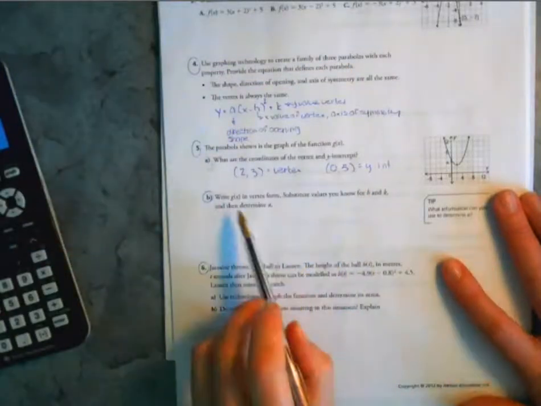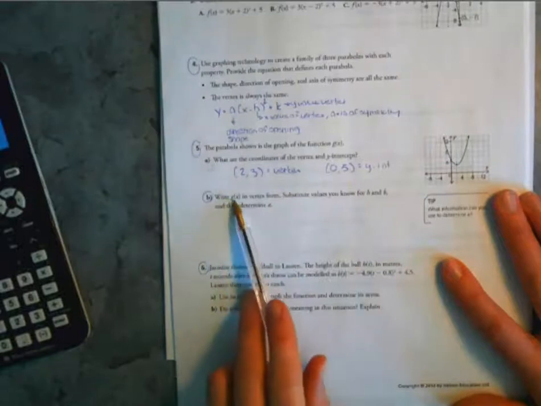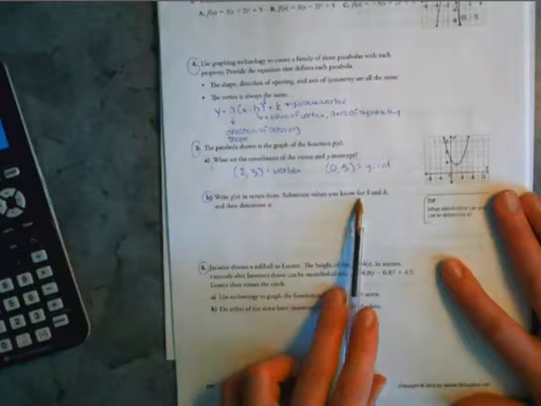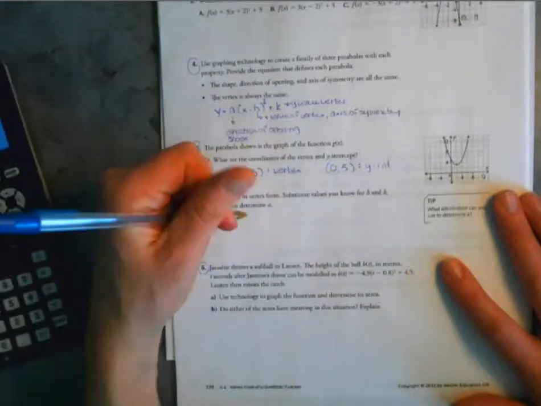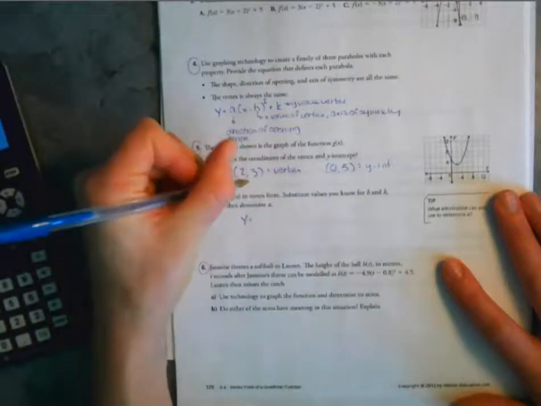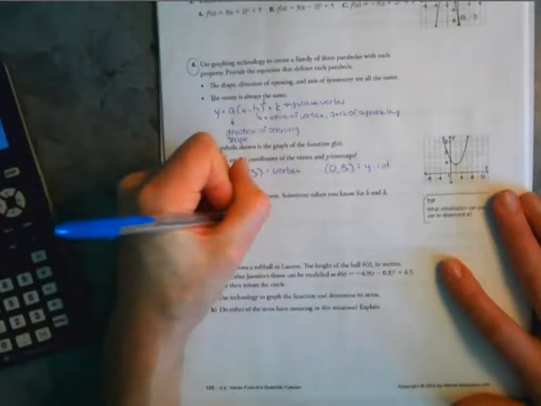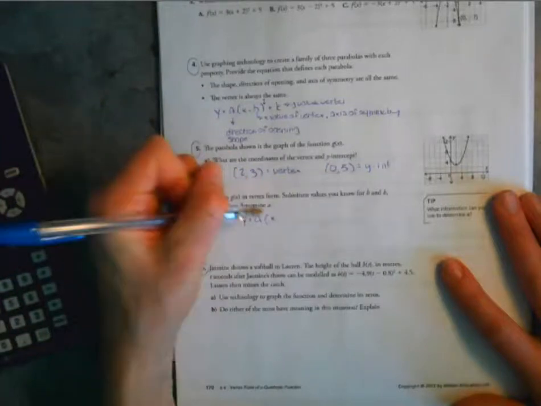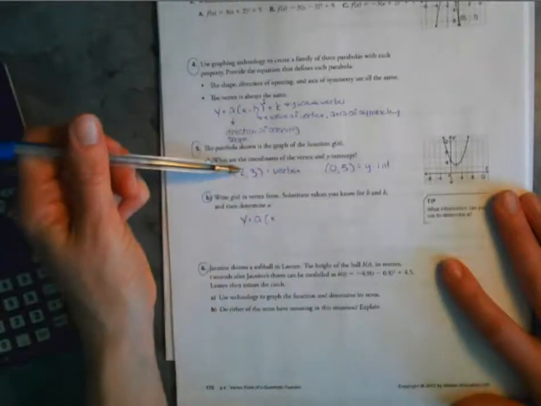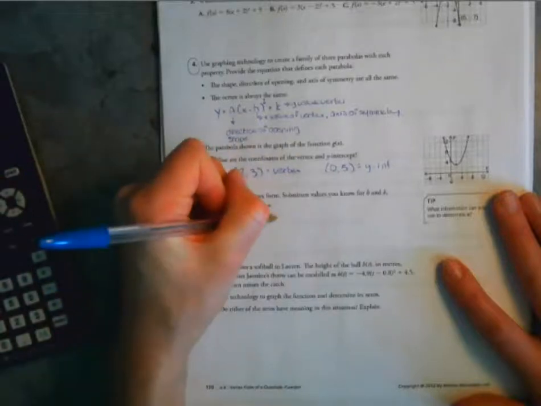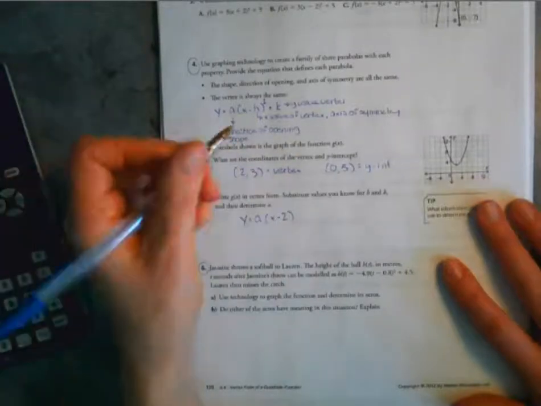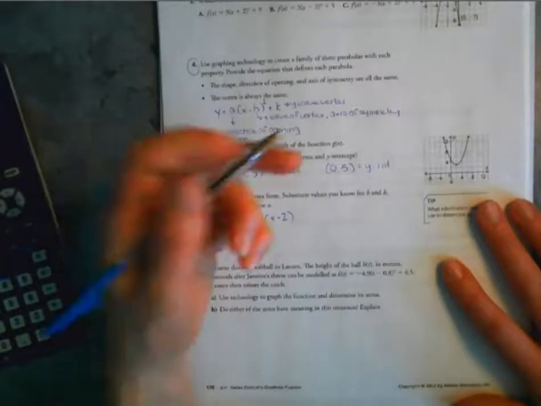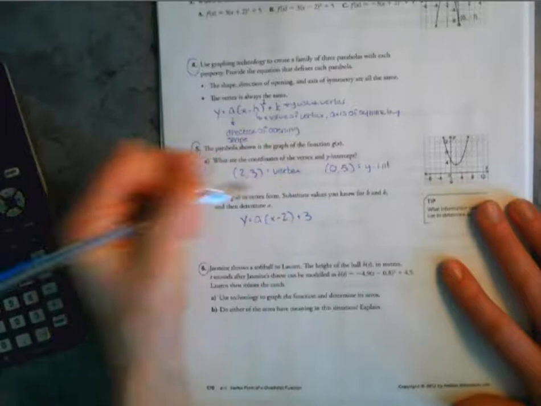Okay, so now that I have these two values, it asks us to write the equation in vertex form. So basically what I want to do is set up my general formula, y equals a, and then it's going to be x minus h, so x minus the x value of our vertex, which was 2, so x minus 2, and then plus the y value. So because our y value is positive, it's just going to be plus 3.